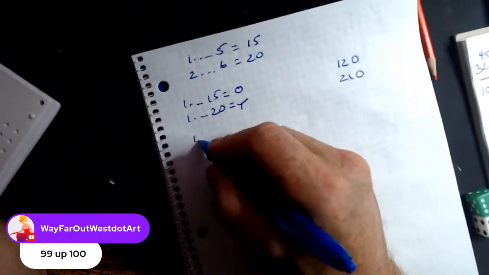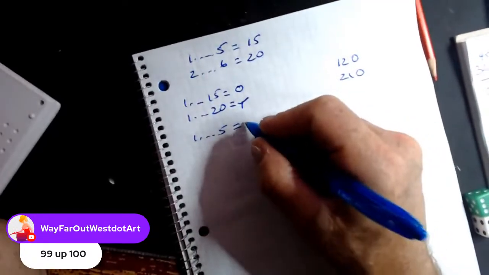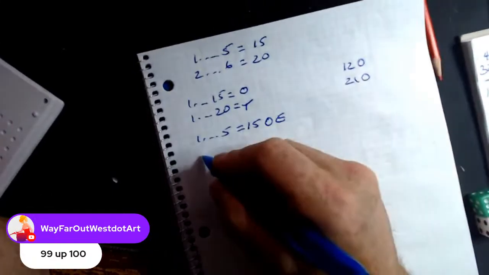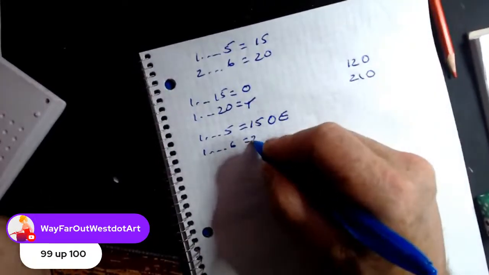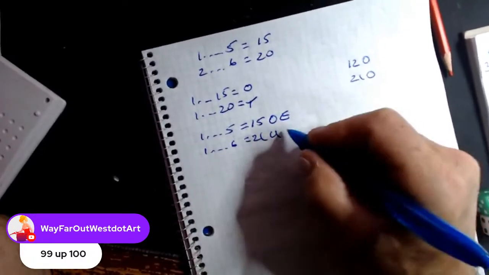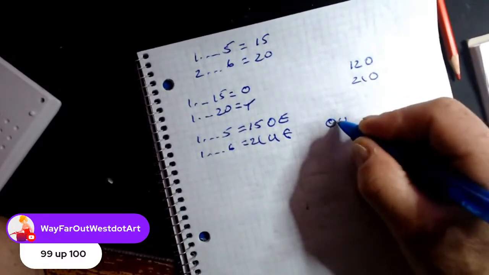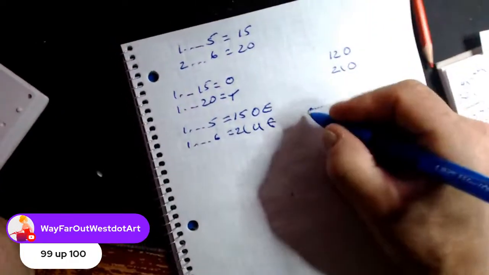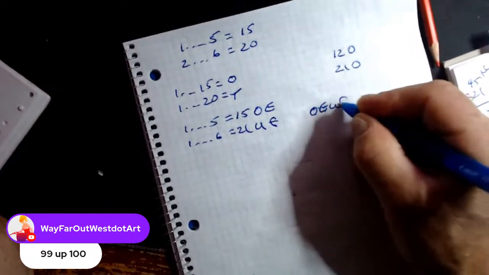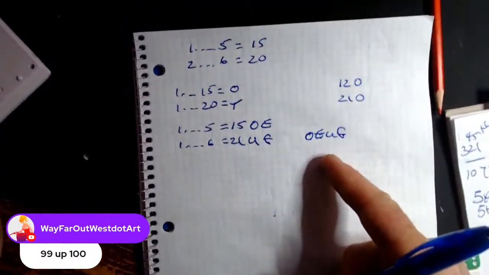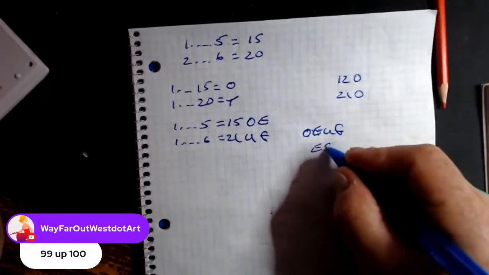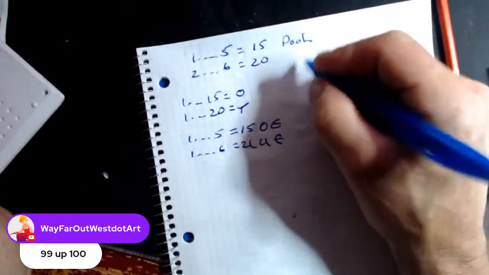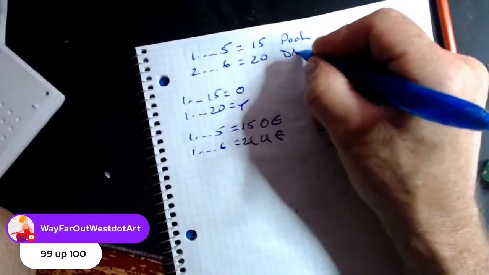Okay, so when you add up 1 through 5, it equals 15, O. The 5th letter is the E. When you add up 1 through 6, right, it equals 21, U. The 6th letter is F. If you write it out, hold on a second. When you write it out, you get that. And if you look that up in the French dictionary, it will say this. This will be the game of pool, and this one will be the game of darts.